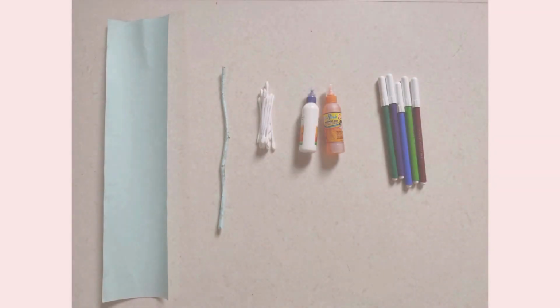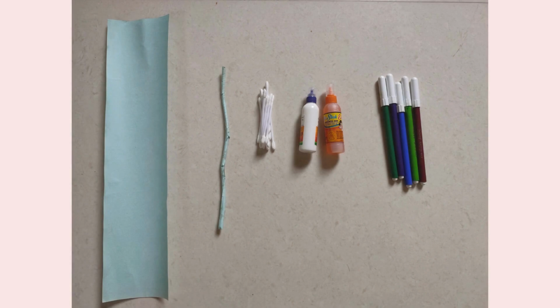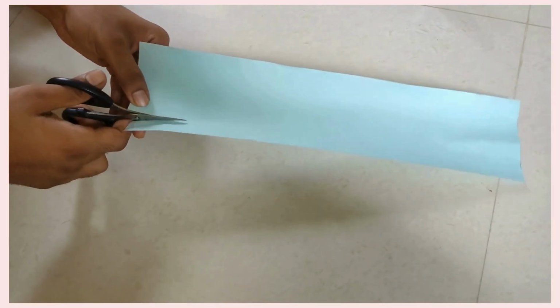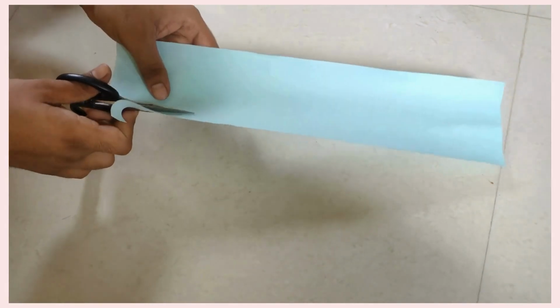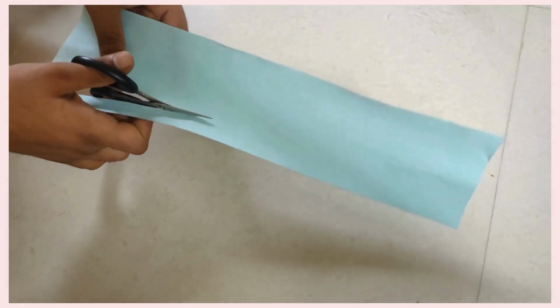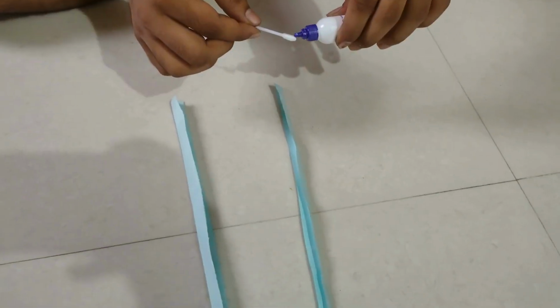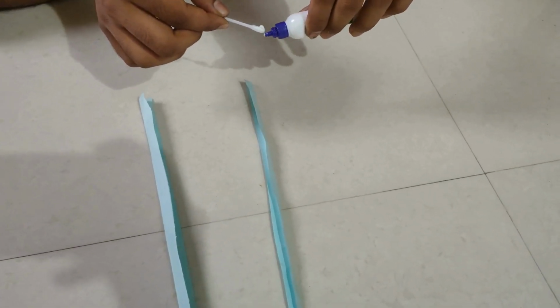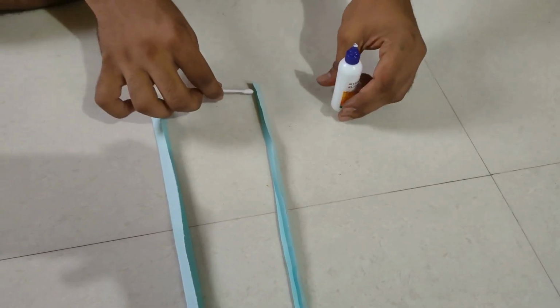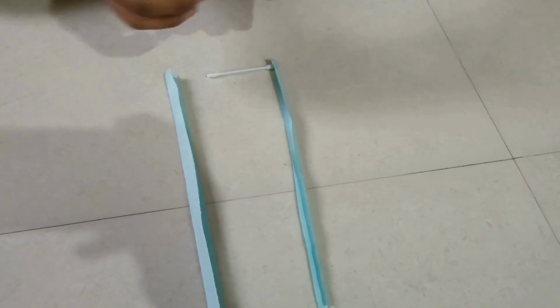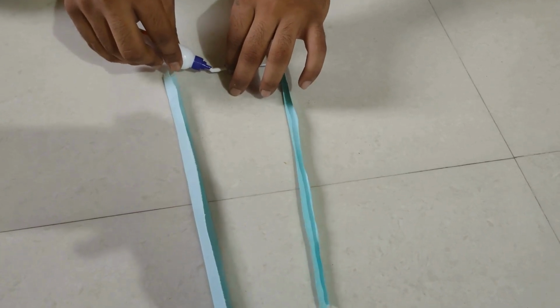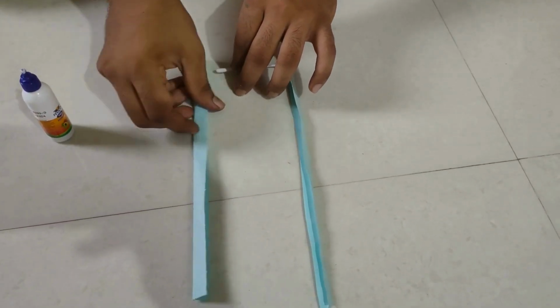To make a 3D model of DNA, we need some colored paper, earbuds, glue, and some sketch pens. First, we need to cut the colored paper into 2 thin slits, which will serve as a sugar phosphate backbone. After making 2 slits of paper, we need to connect the earbuds onto those papers with the help of glue, as shown in the video. These earbuds will represent base pairs in a DNA.